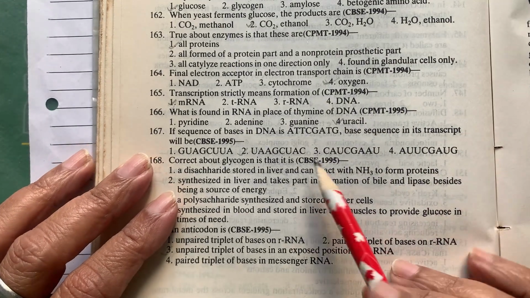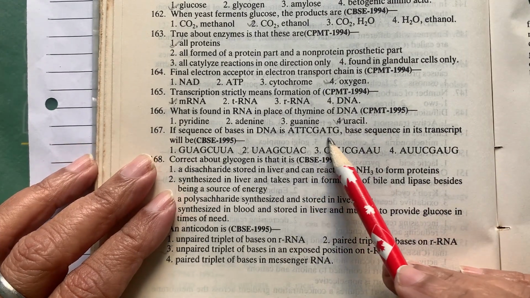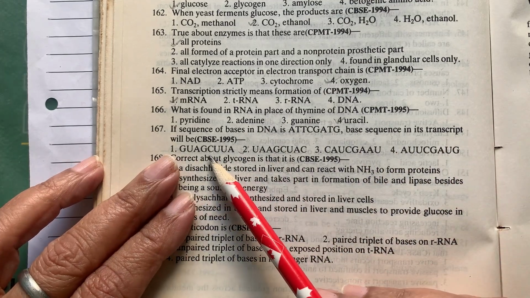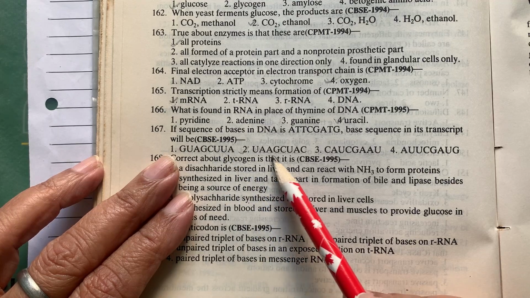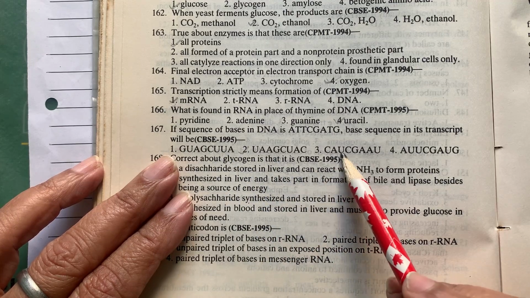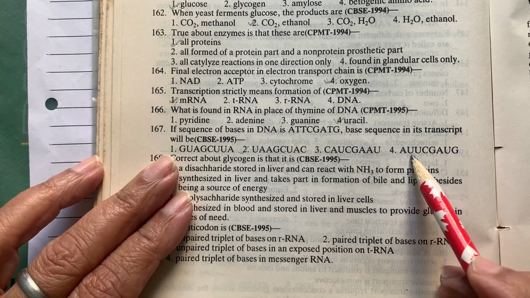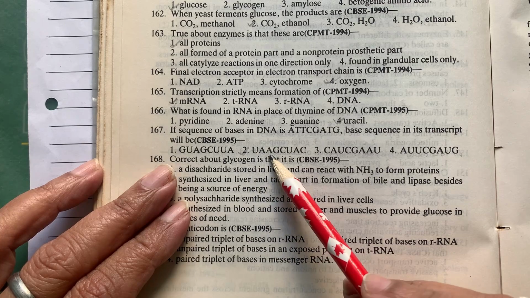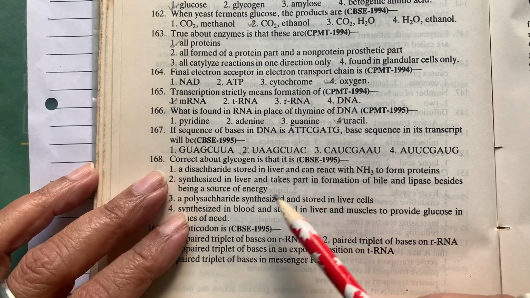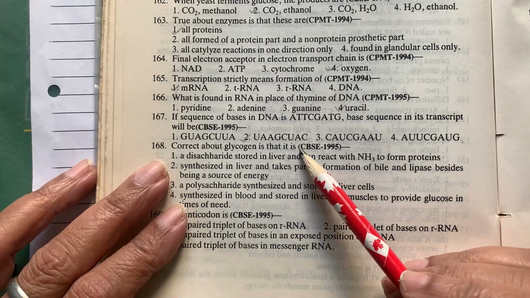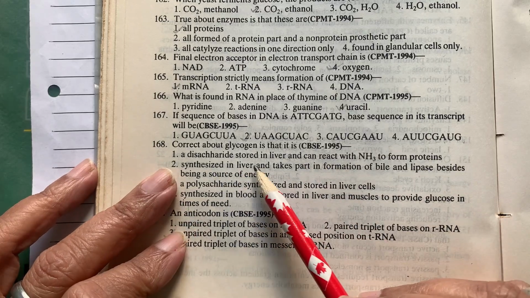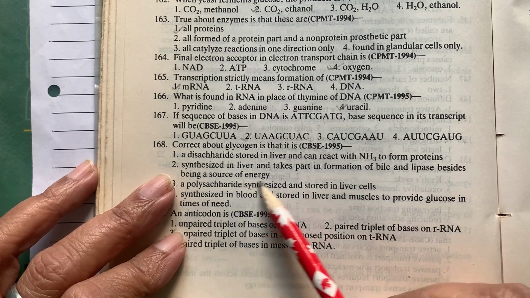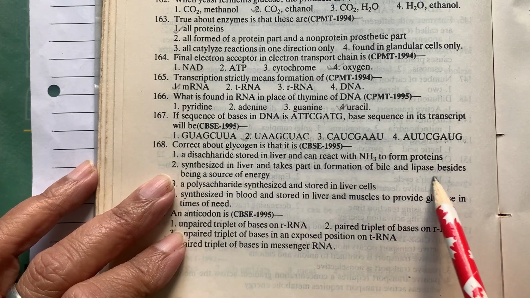If sequence of bases in DNA is ATT, CG, ATG, base sequence in its transcript will be GUAG, CUUA; UAA, GCUAC; CAU, CGAAU; AUU, CGAUG. The correct option is second, that is UAA, GCUAC. Correct about glycogen is that it is a disaccharide stored in liver and can react with ammonia to form protein, synthesized in liver and takes part in the formation of bile and lipase.